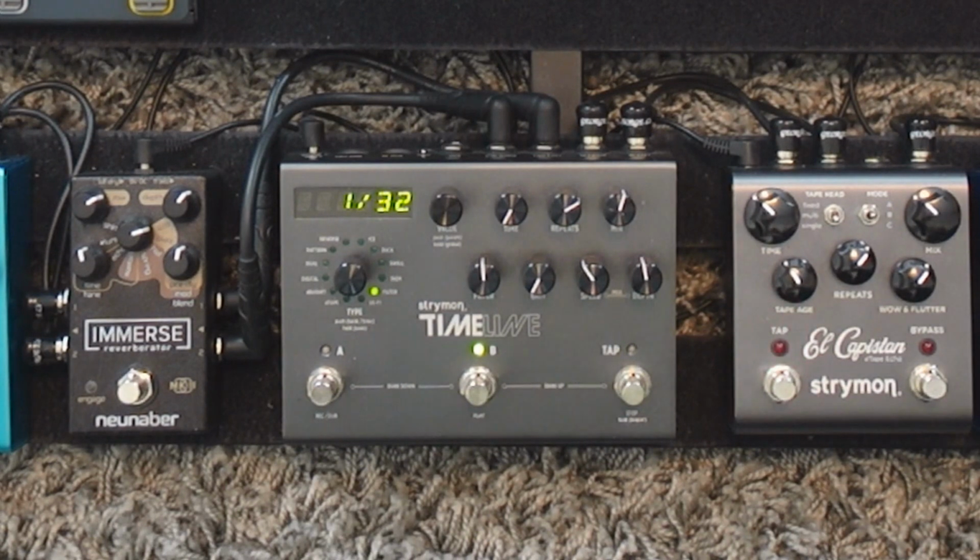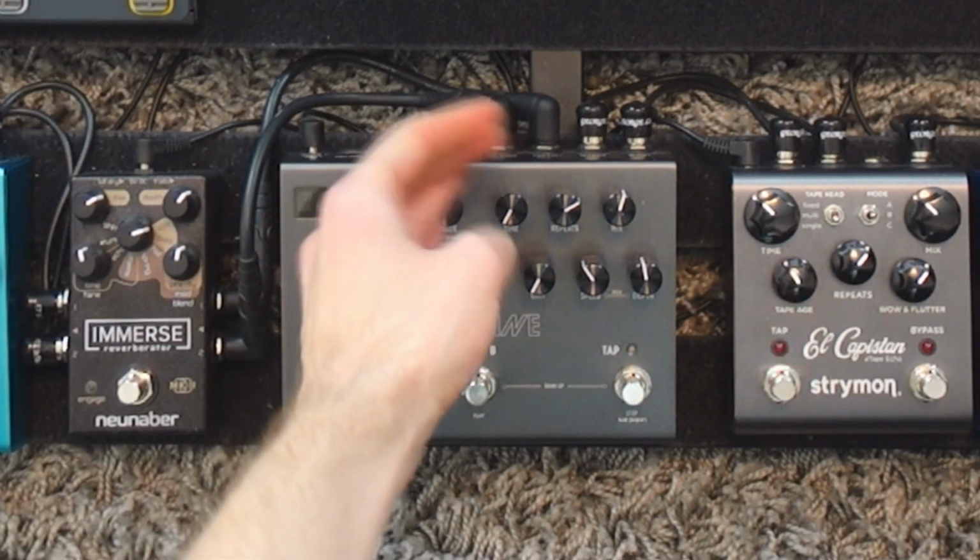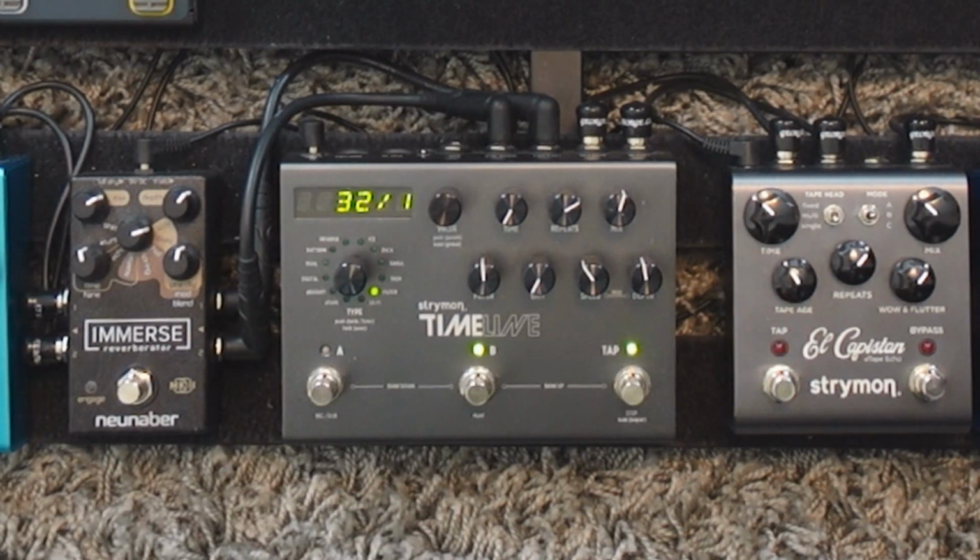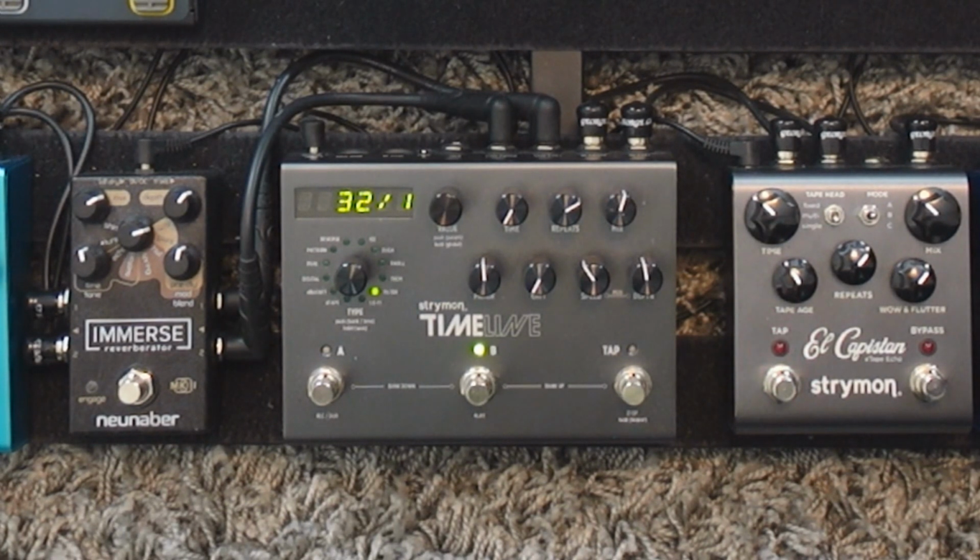That's still a great sound, but when it's at the maximum speed, you hear it a lot more. It's more prominent, right?